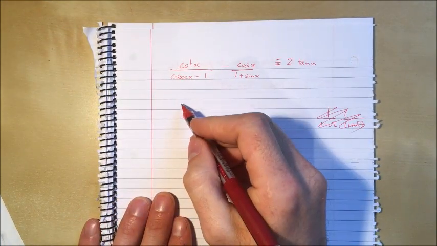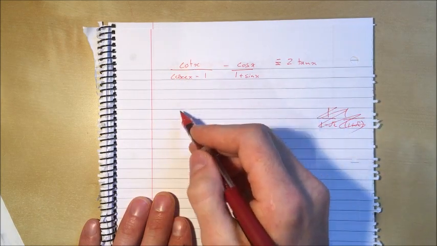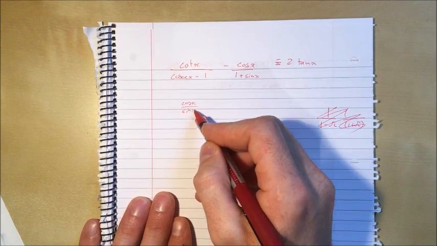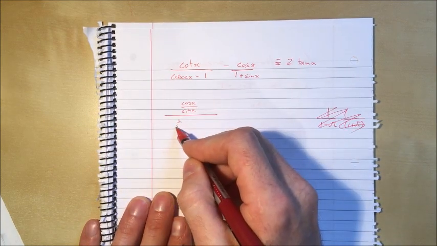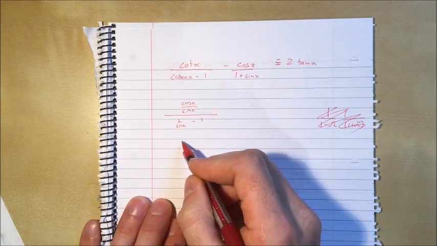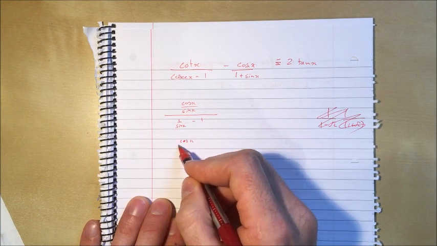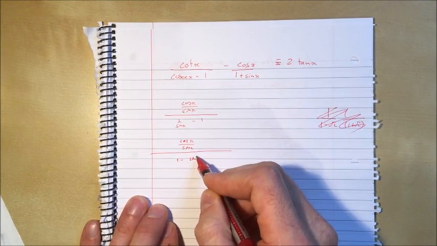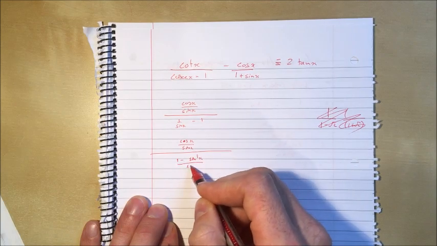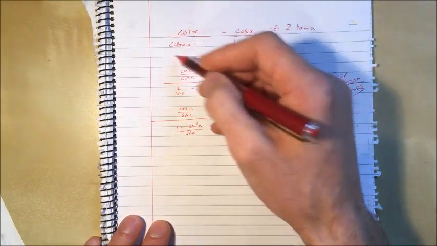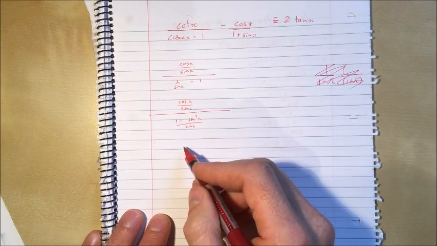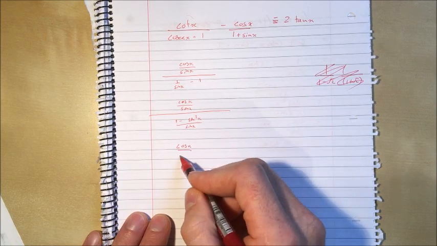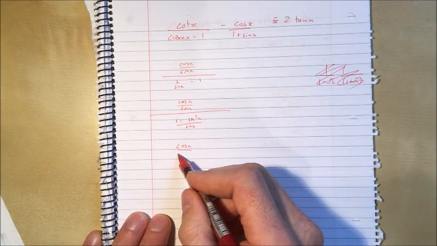So I think the only thing I've got is to take this fraction here, and I'm going to write it as cos x over sine x divided by 1 over sine x minus 1, which is cos x over sine x divided by 1 minus sine x all over sine x. So this fraction here turns into this, and the sine x's are going to cancel out, or if you want to, you can do keep flip change on this. So either way, we end up with this cos x over 1 minus sine x.